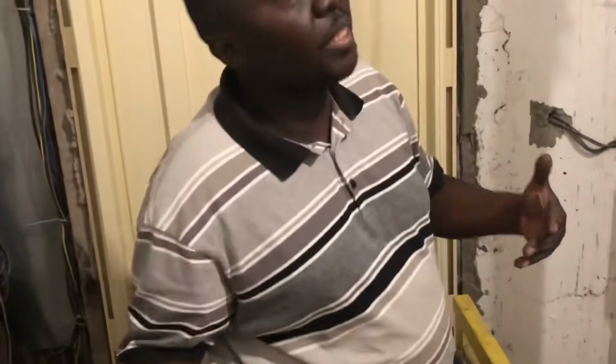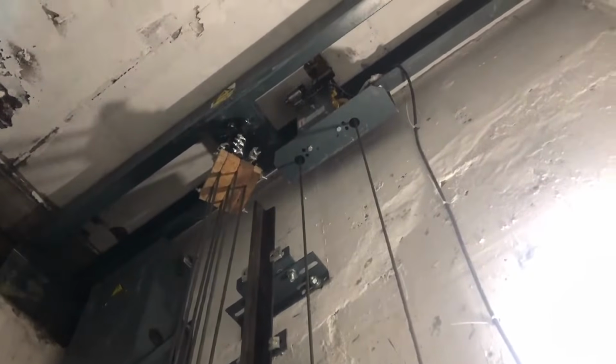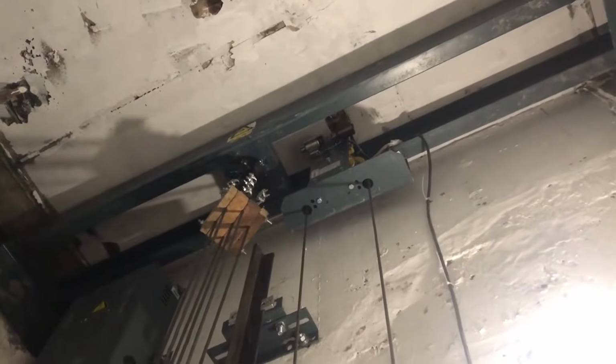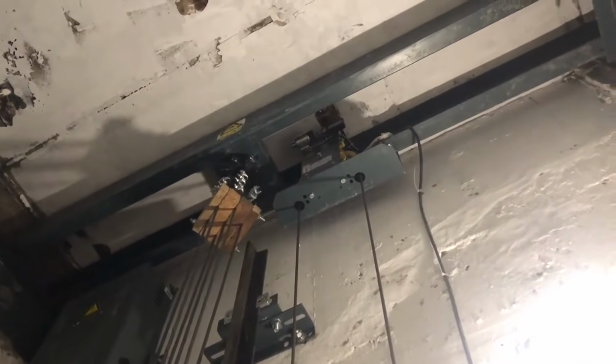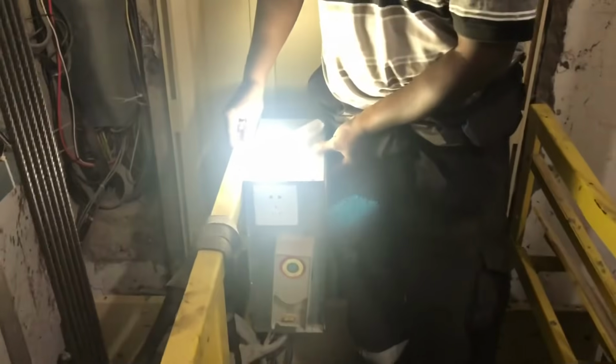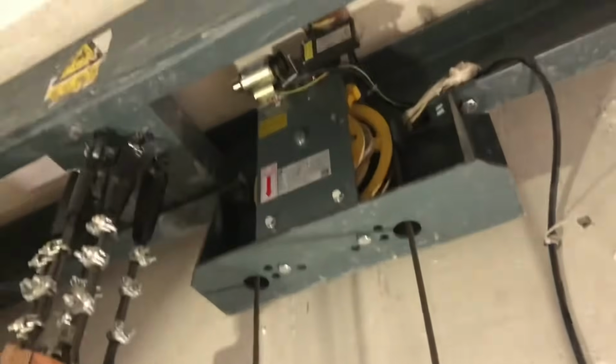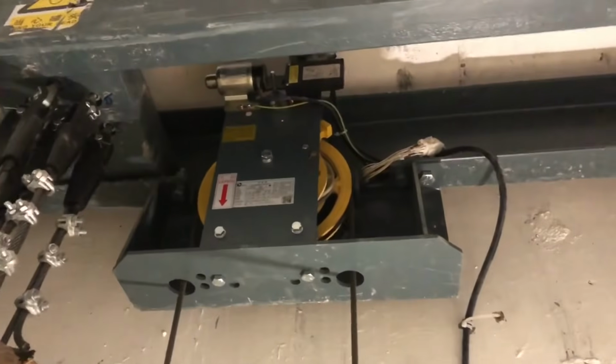Now let's go back to the shaft components and devices. We have something called the governor, the speed governor. It normally regulates the speed of the elevator. Can we go up to see? We can go. Let's go up for us to check it better. Now this is what we call the governor. It normally regulates the speed of the lift.